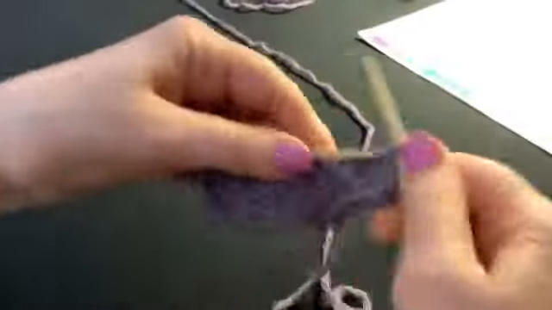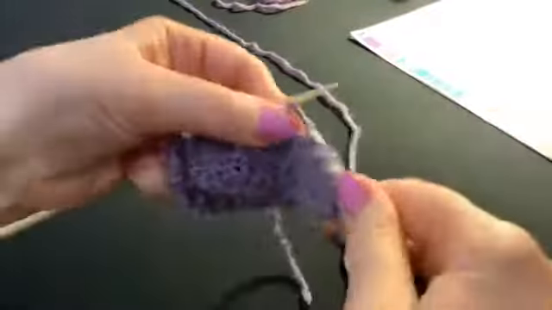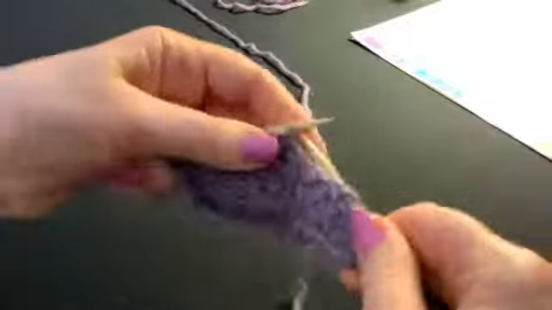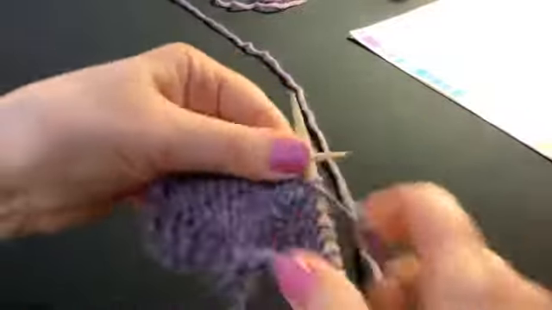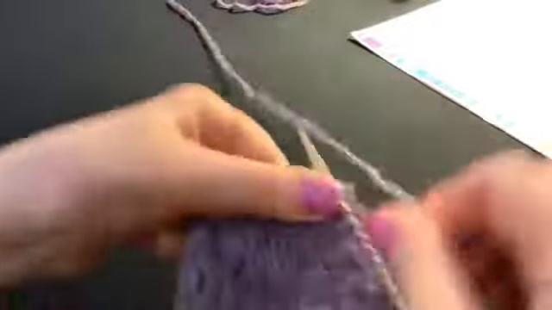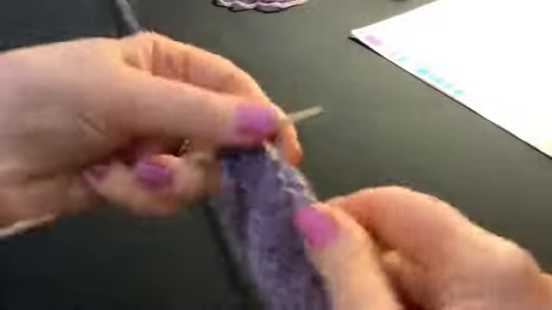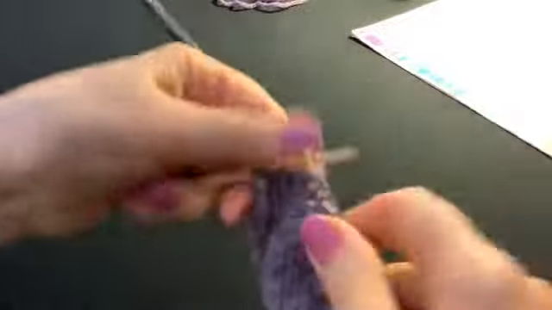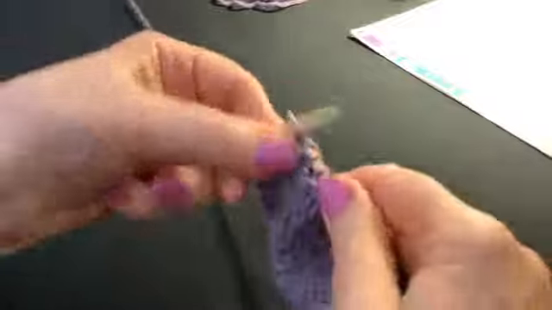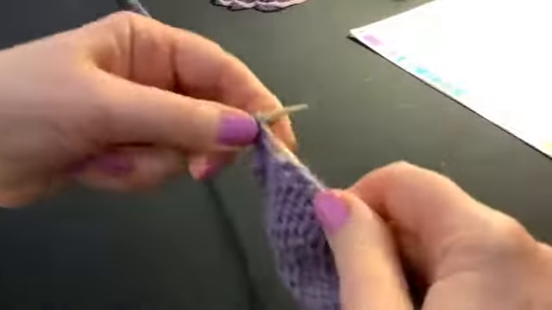If a pattern wants you to do that, it will say. So bear in mind what the pattern says when it tells you the increase it wants you to do. If it doesn't say, then you must decide. But remember, if it's going to be across the row, you'd probably do the make one increase across the row, because it's just going to disappear into the pattern. It's not going to show.